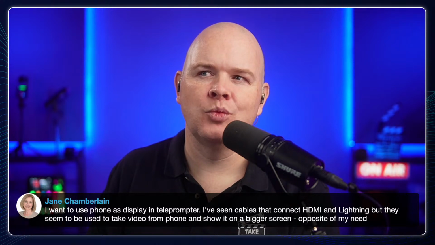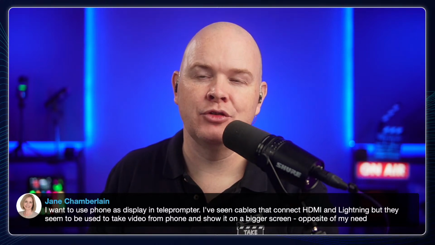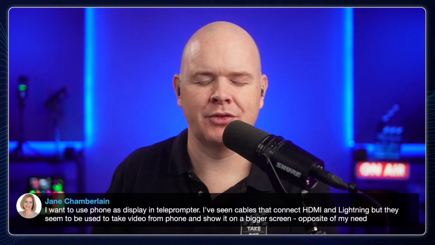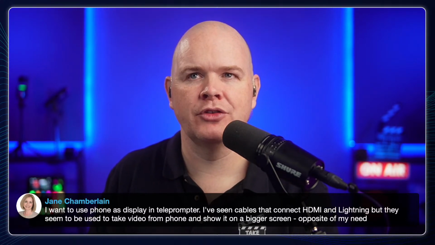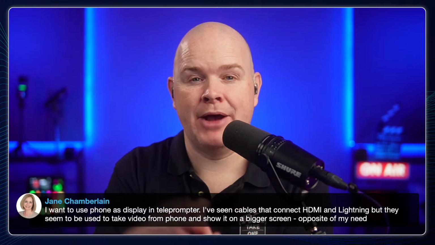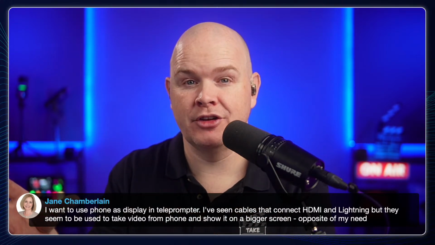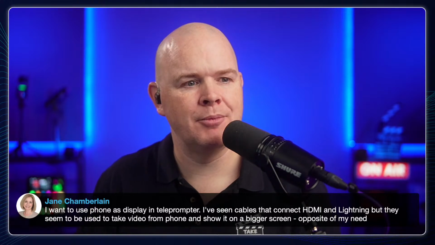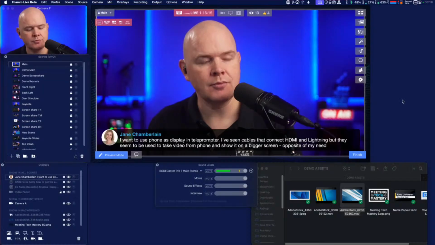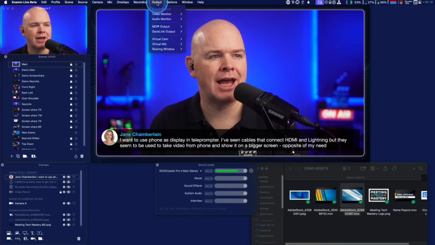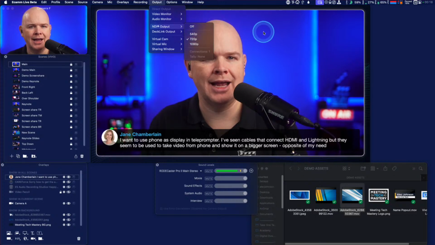Another way, depending on what it is you are doing, if you just literally want to have your Ecamm output go onto your phone, because you are an Ecamm user, I think, another way to do it would be: in Ecamm there is something called NDI output. If you go into output and then you see here NDI output, you can toggle on the NDI output.